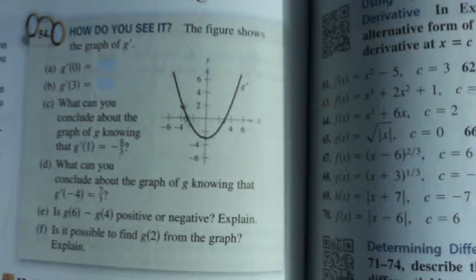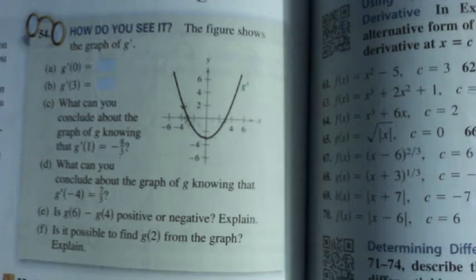So since g prime of 0 is -3, on my g graph, I'm drawing a very negative slope at 0. At 3, g prime of 3 is 0. So the slope of my green graph at 3 is 0. So right around 3, I need to have a 0 slope. I need to like balance out.